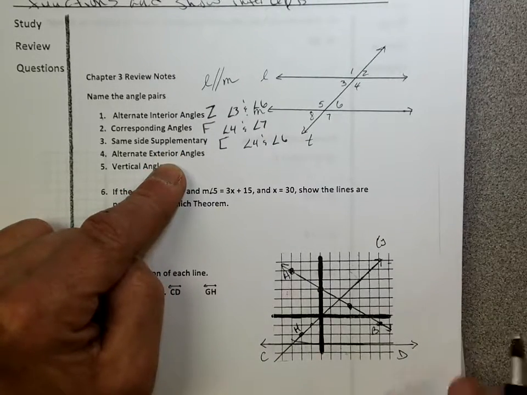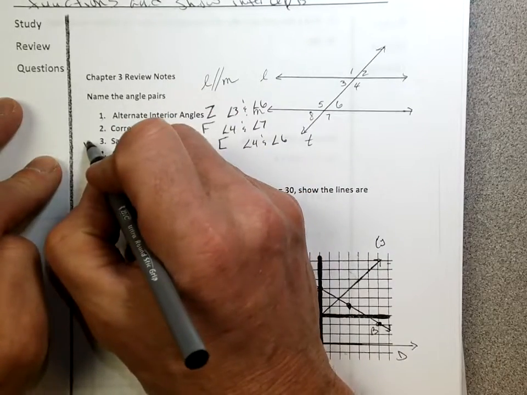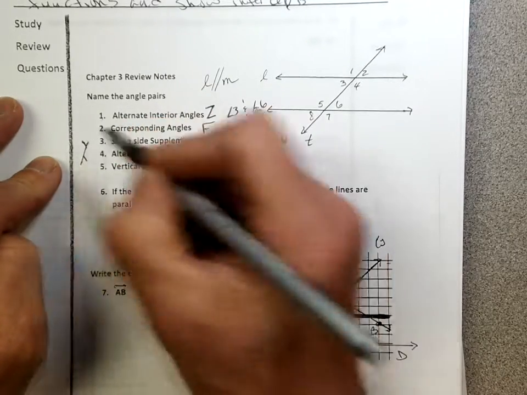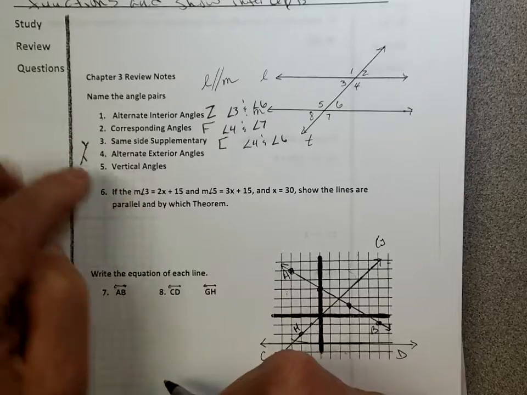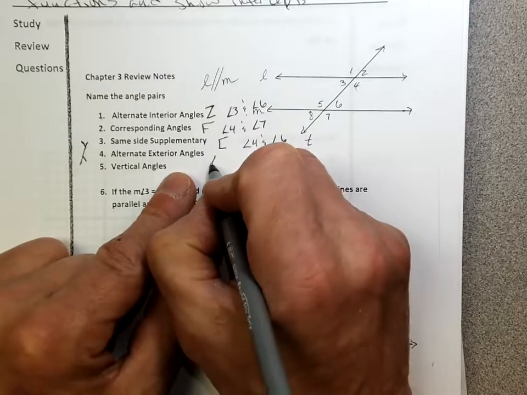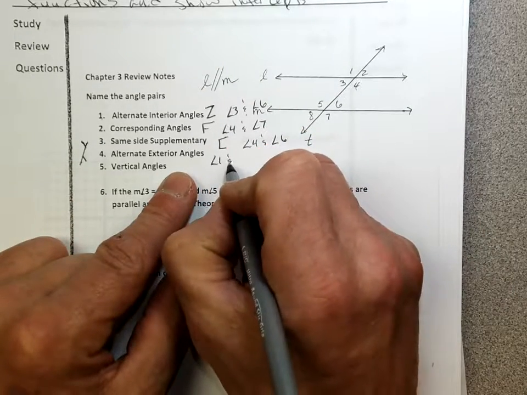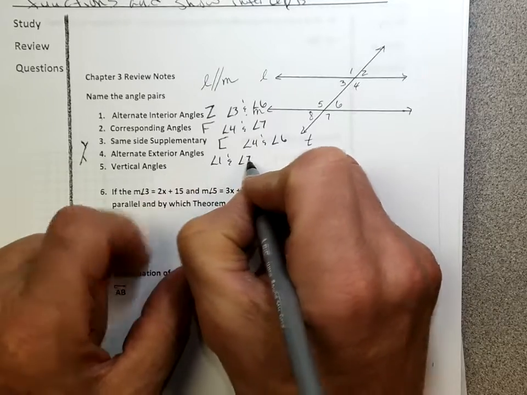Alternate exterior angles. They make that weird looking Y thingy. Right? 1 and 7, or 2 and 8, right? 1 and 7, I totally agree. Angle 1 and angle 7.